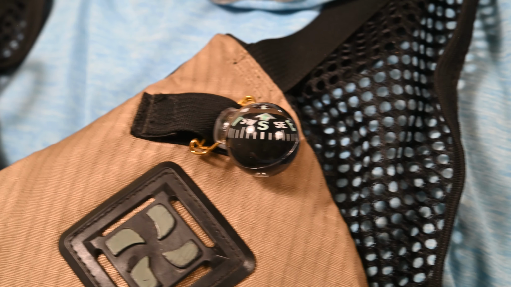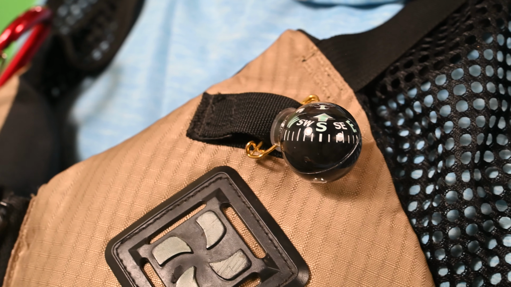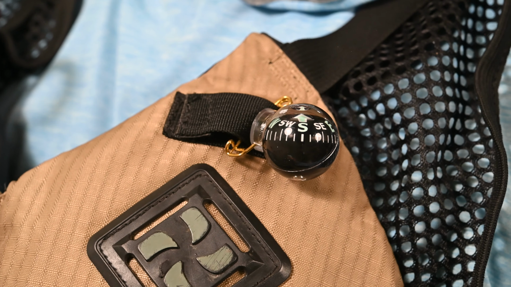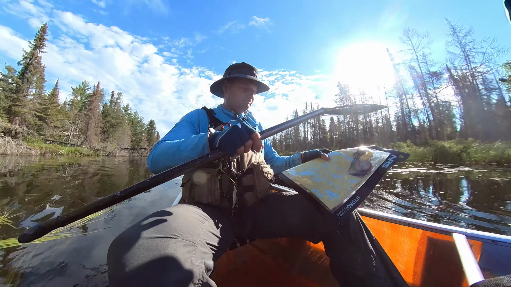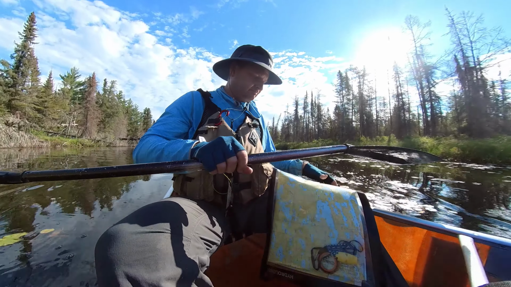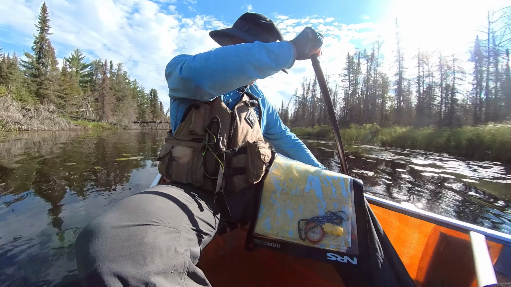Now they aren't as precise as a real compass, but I think you will find for most of your macro level navigation, which is what you'll be doing 99% of the time on the water, it is more than adequate for this purpose. And for this purpose, it is very efficient.